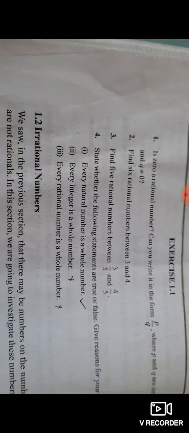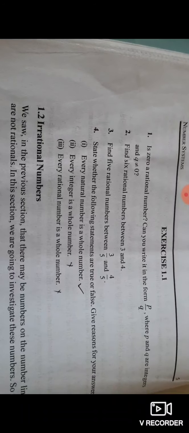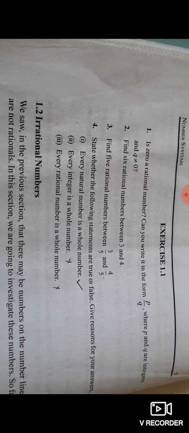The second question is, every integer is a whole number. State whether it is true or false and also give the reason for this. To answer all these, children, you should know the definitions, mainly what natural numbers, whole numbers and rational numbers are. So the question is, every integer is a whole number. The answer is false. Why? Integers mean 0 and all the positive and negative numbers together. You all know how to represent numbers on a number line.